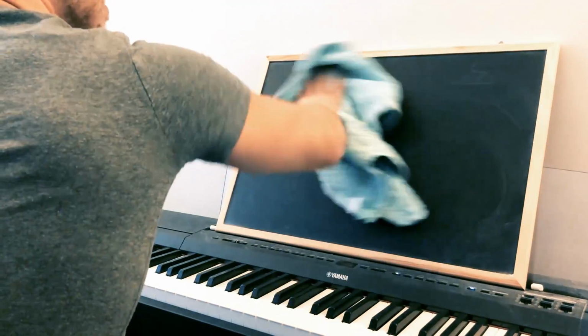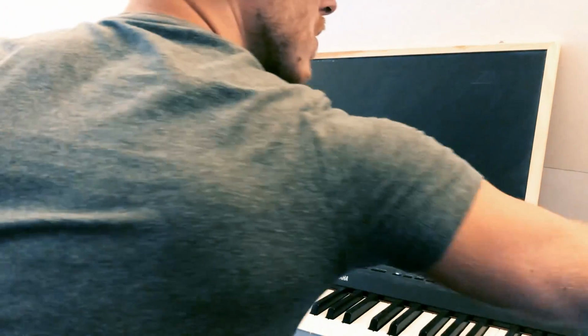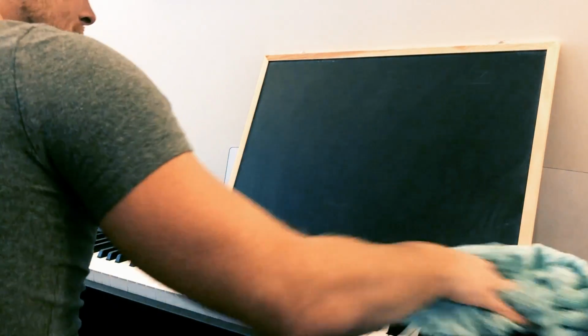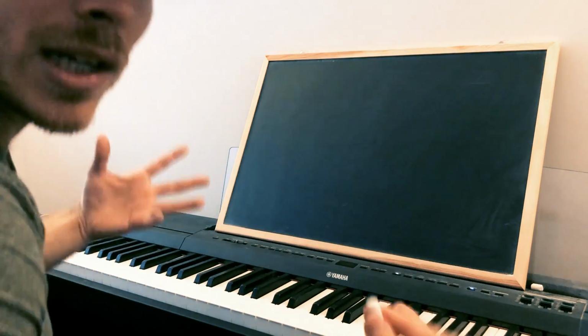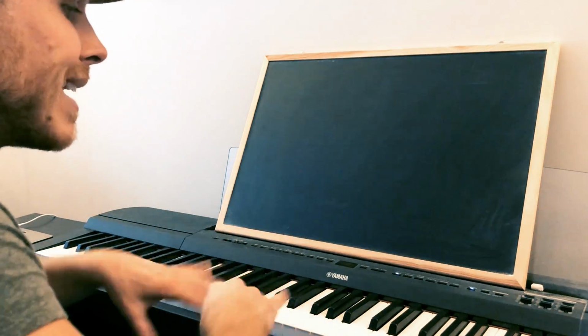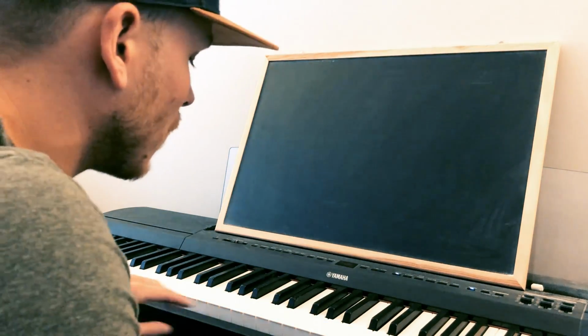And I've actually made tons of lessons about this in, for instance, the Ultimate Piano course and in different courses as well, where I go into a little bit more detail, but I just want to give you the idea of why this may be useful.